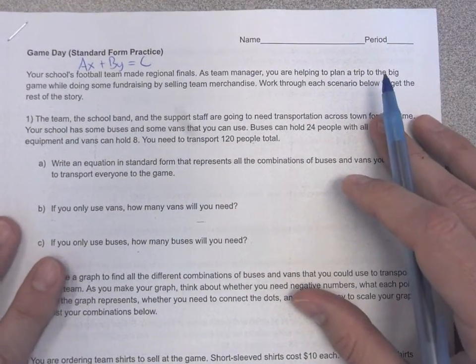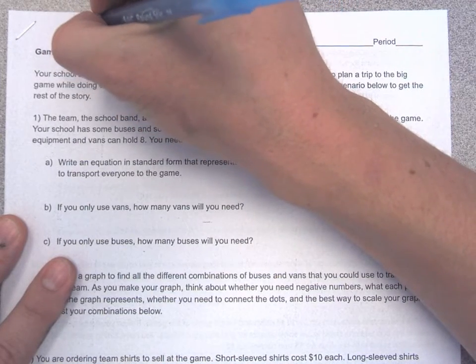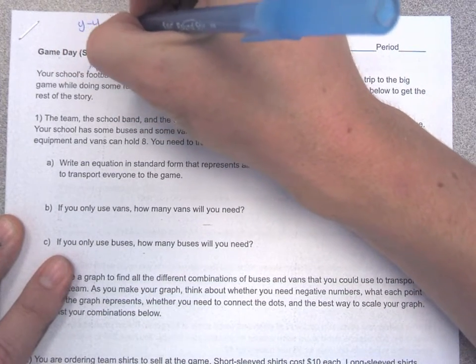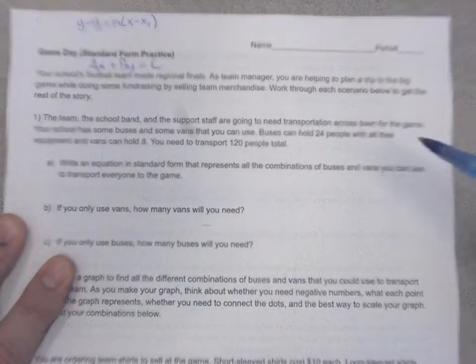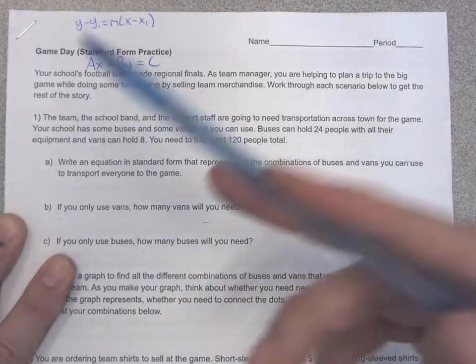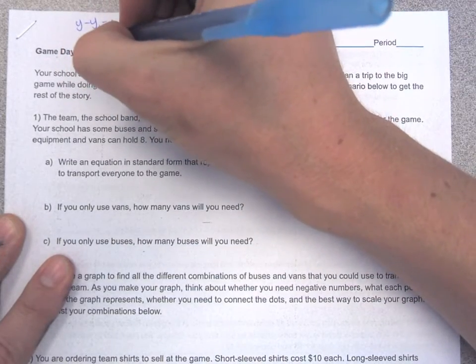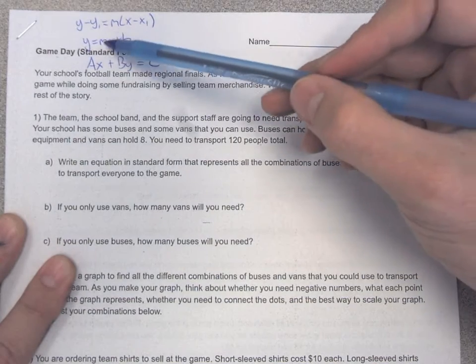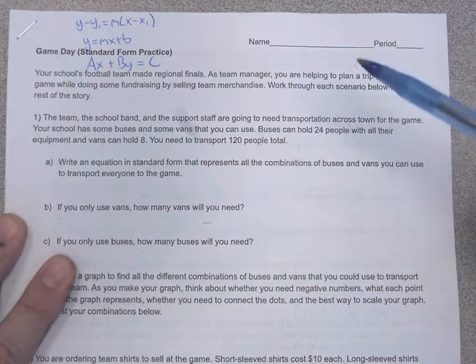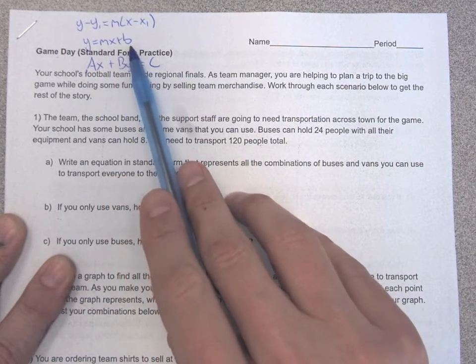And just to review some of the other forms, we had point-slope form, which is y minus y1 equals m times x minus x1. That's really handy if you don't have a y-intercept, but you do have a point and a slope. And then, of course, our favorite one, slope-intercept form, y equals mx plus b. In both of these, m equals the slope. This one uses a point, x1, y1, and this one uses a y-intercept.